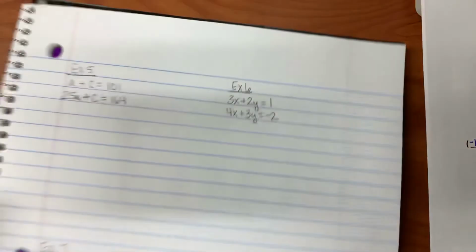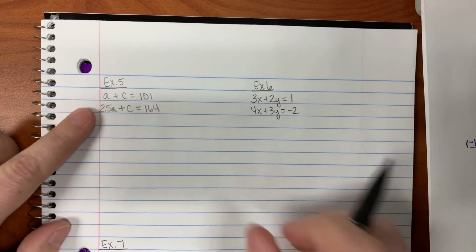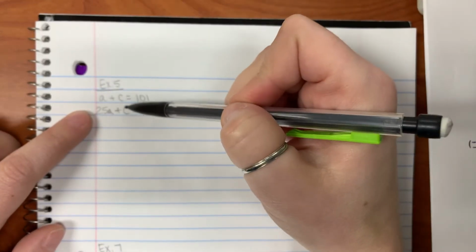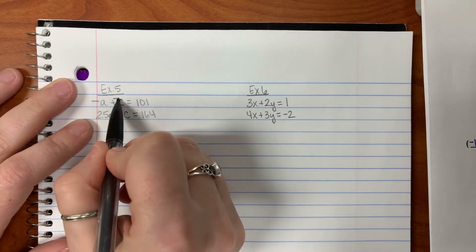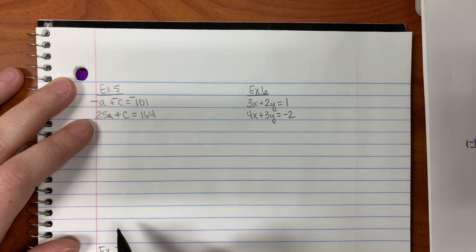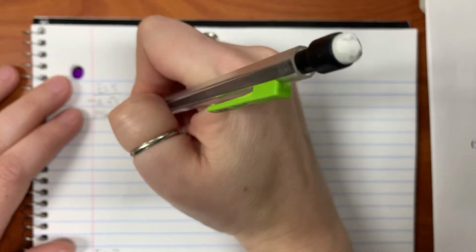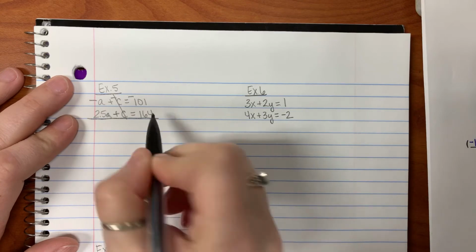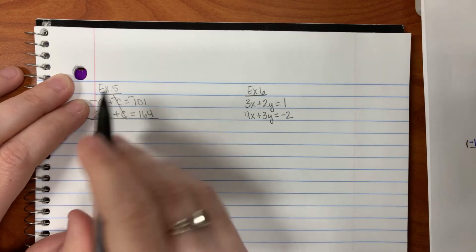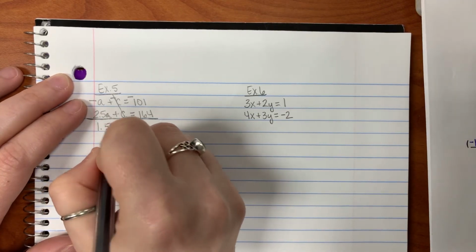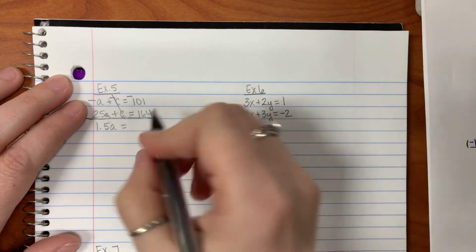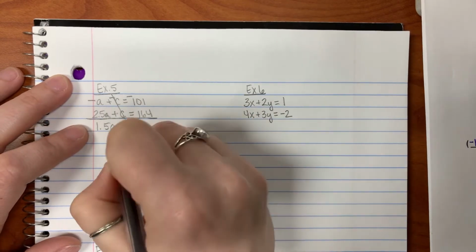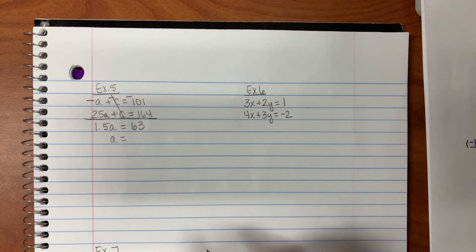All right. Example 5, this one is set up for elimination really nicely. So the A's are lined up, the C's are lined up. So I'm going to do like I did in that other one and just make everything on top negative. So I'm changing the sign of everything on top. That will cancel the C's out for me. So then I have 2.5 minus 1. That's going to be 1.5. A equals 164 minus 101. That's 63. And if I divide by 1.5, 63 divided by 1.5 is 42.